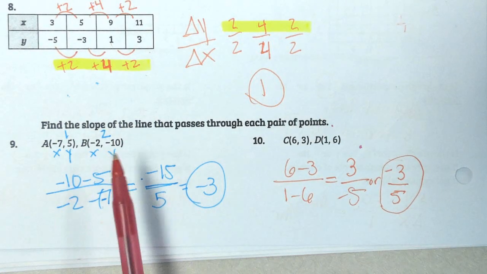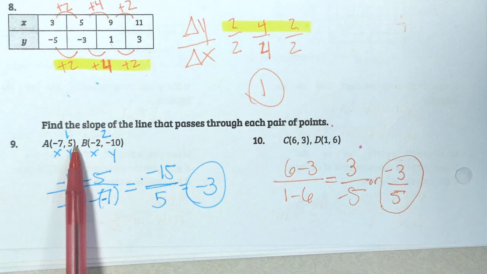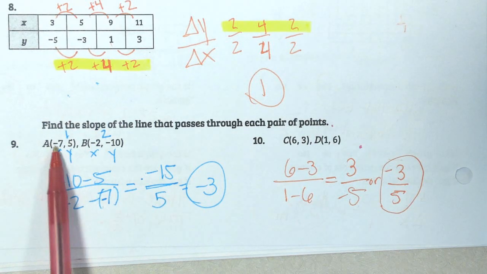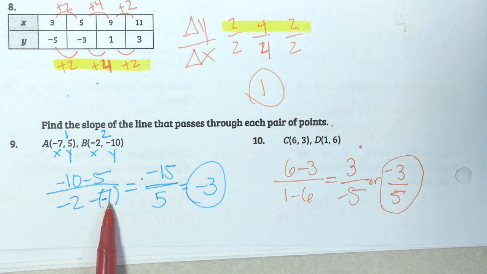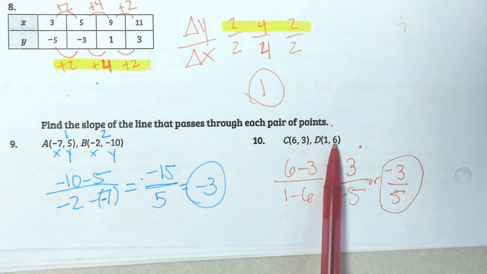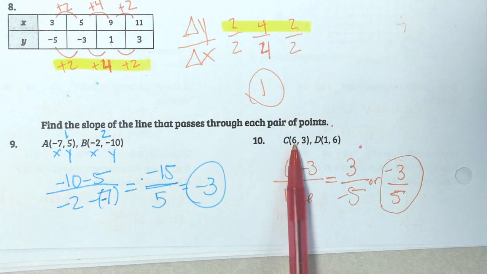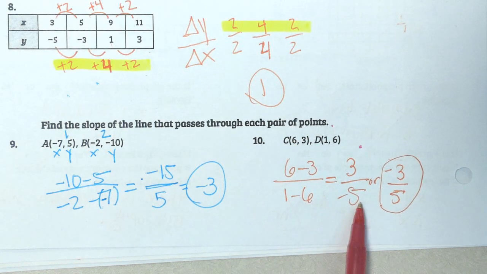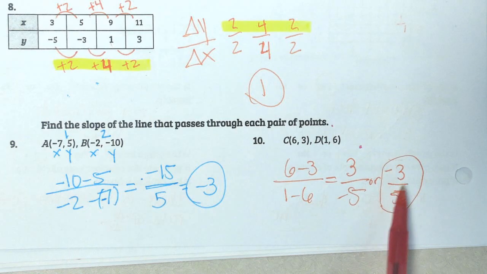So if we look at this, y2 minus y1, -10 minus 5, x2 minus x1, -2 minus -7. That gave me -15 over 5. That simplifies just to -3. On 10, y2 minus y1 over x2 minus x1. 6 minus 3 is 3. 1 minus 6 is -5. So I really just wrote it as -3 over 5. I just moved where that negative was.